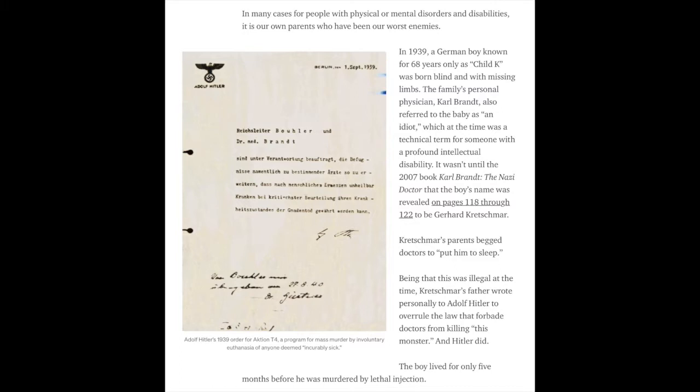been our worst enemies. In 1939, a German boy known for 68 years only as Child K was born blind and with missing limbs. The family's personal physician, Karl Brandt, also referred to the baby as an idiot, which at the time was a technical term for someone with a profound intellectual disability. It wasn't until the 2007 book Karl Brandt, The Nazi Doctor, that the boy's name was revealed on pages 118 through 122 to be Gerhard Kretschmar.